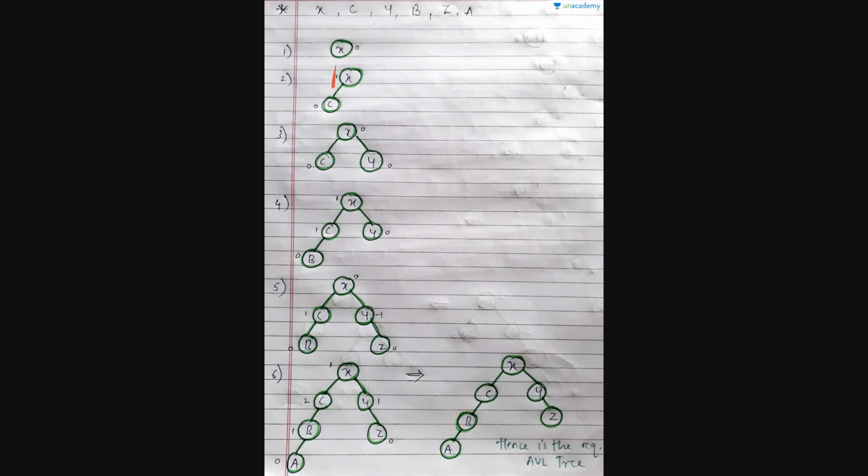Then we have to insert Y. So this is balanced. Now it's turn for Y. Y should be placed on the right hand side of X. So again this is balanced as 1 minus 1 is 0. Next B. B should be placed on the left hand side of C. So it has to be placed. Then 2 minus 1 is 1. So this is also balanced.